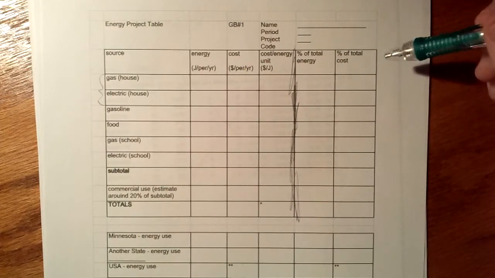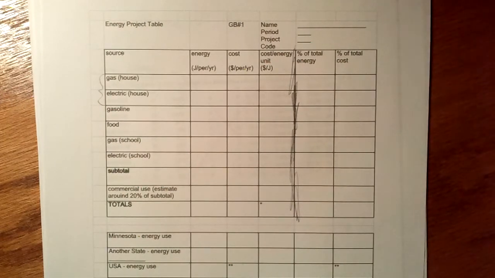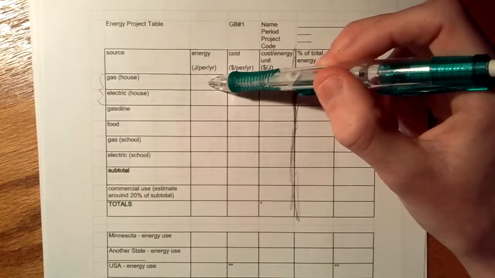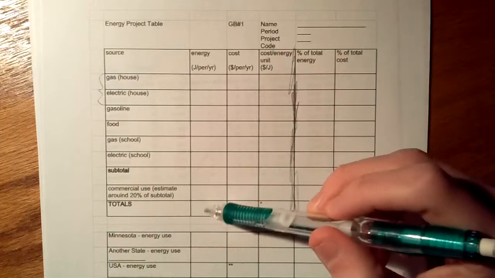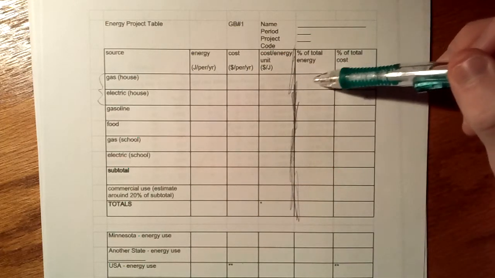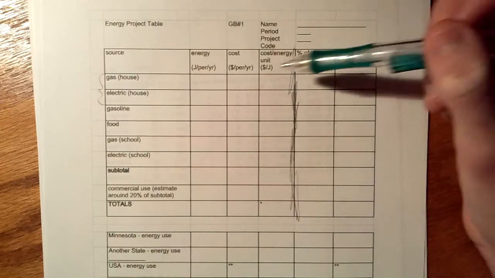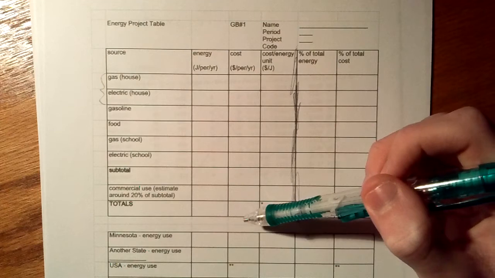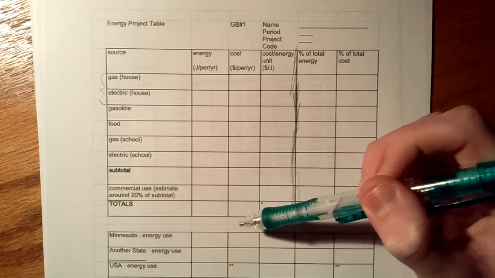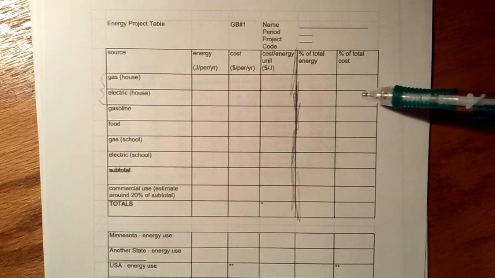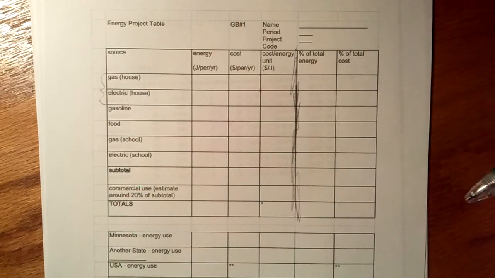Again, that's very easy. For example, if this is 10 joules and you have a total of 100 joules, that's obviously going to be 10%. Same with the cost. If this is $10 for the gas in your house and the total in general is $100, that would be 10%. So again, pretty easy for that.